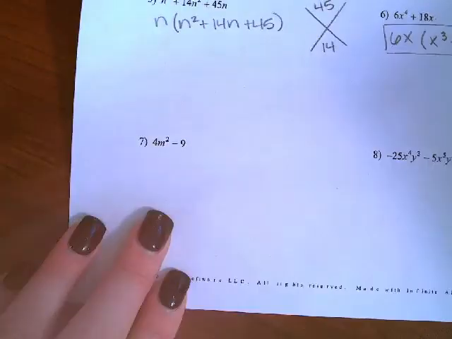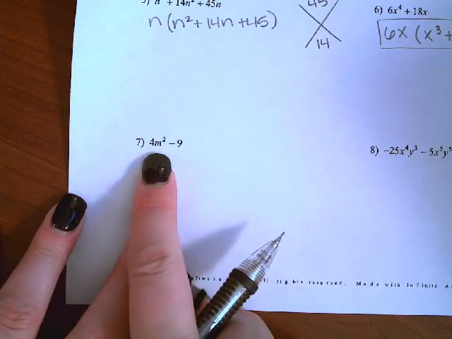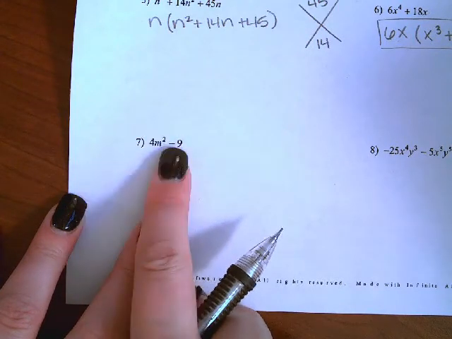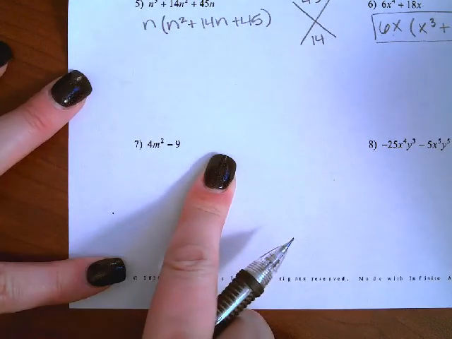All right, for 7, again, I have a binomial. That's two terms. So I'm going to think, okay, maybe it's only a GCF problem, maybe it's difference of squares, maybe it's sum or difference of cubes. And then when I look at the problem, I see m squared. So that triggers my brain to think, okay, maybe it's difference of squares. And then when I look at the two numbers 4 and 9, those are both perfect squares. So this is a difference of squares problem.